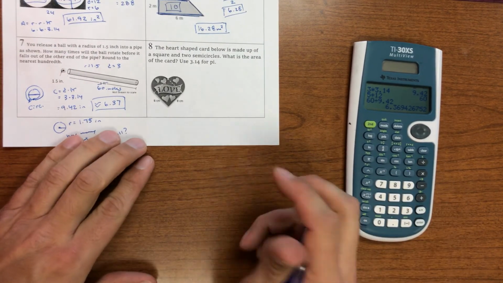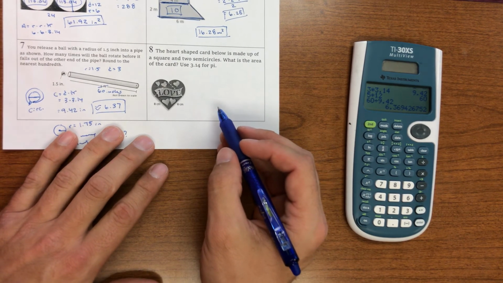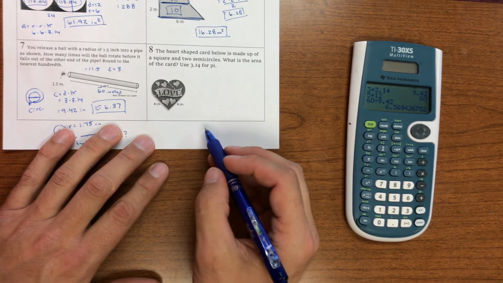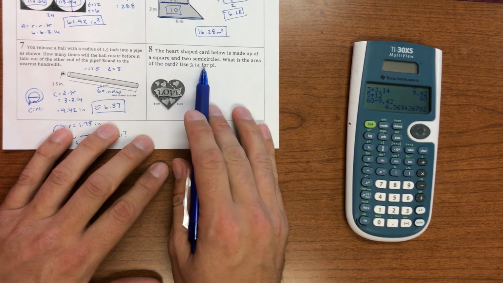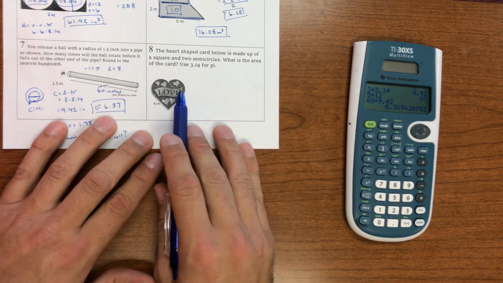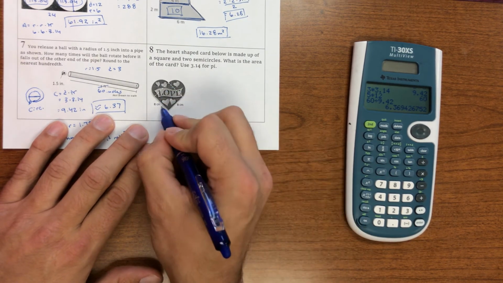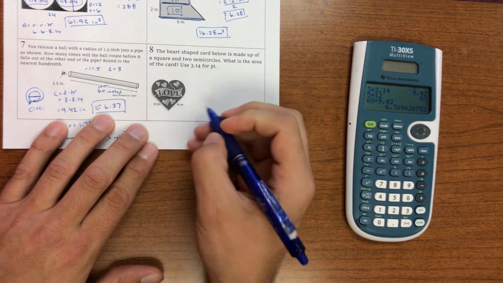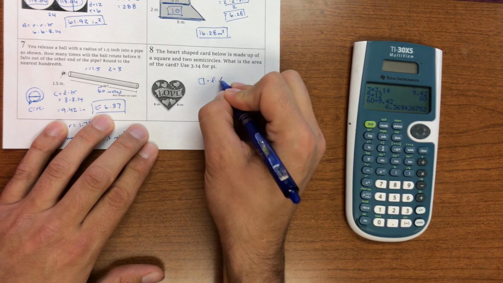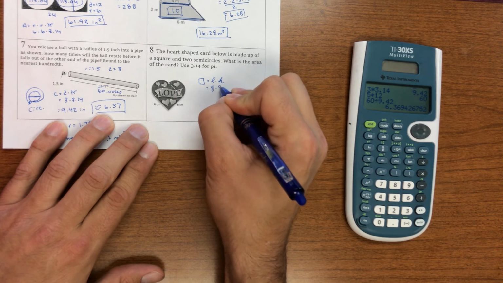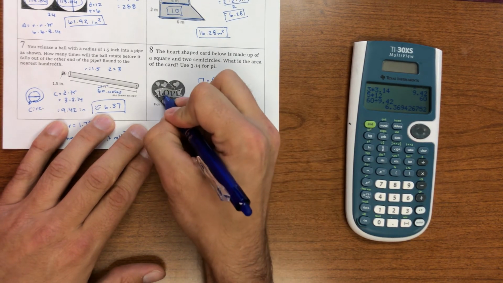Okay, last question. The one I thought everybody would get right, but a simple mistake kept a lot of people from getting this one. The heart-shaped card below is made up of a square and 2 semicircles. What is the area of the card? Well, I have a square. That's easy because this side is 8, this side is 8. A square equals length times height, which is just 8 times 8, which is just 64. So this part is 64.